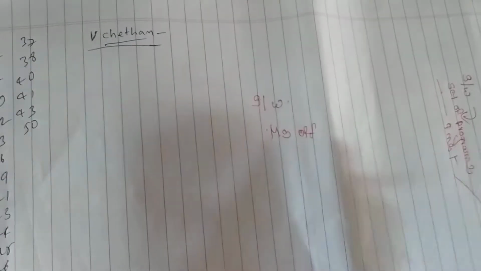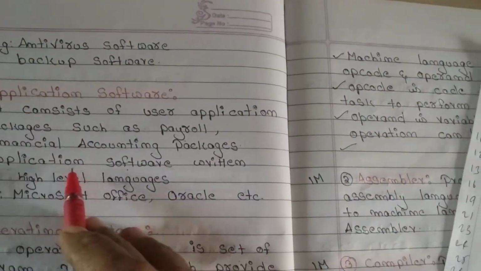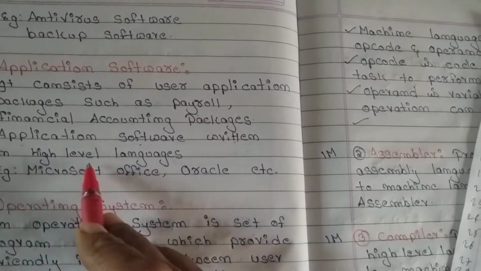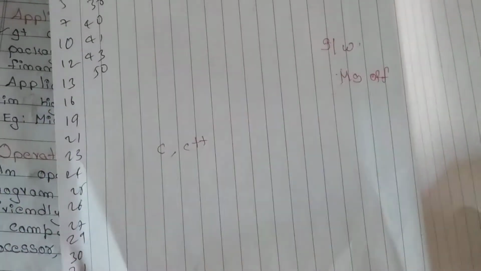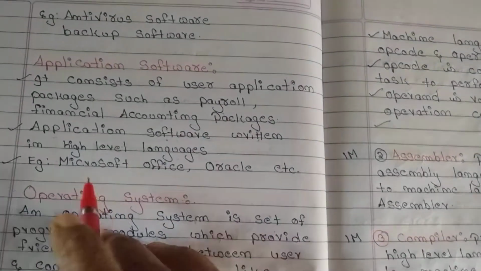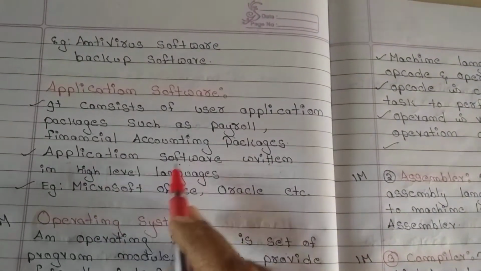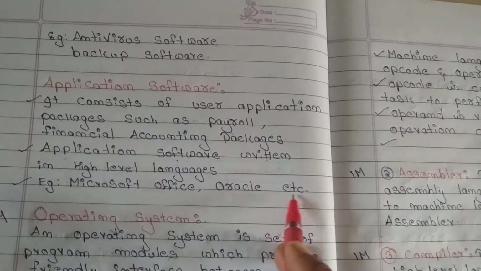Application software programs are written in high level languages. What are high level languages? C, C++, Java and so on. Some examples of application software are Microsoft Office, Oracle, etc.